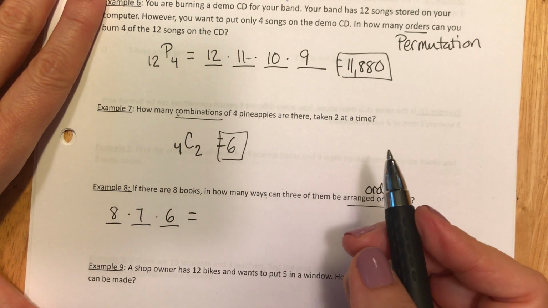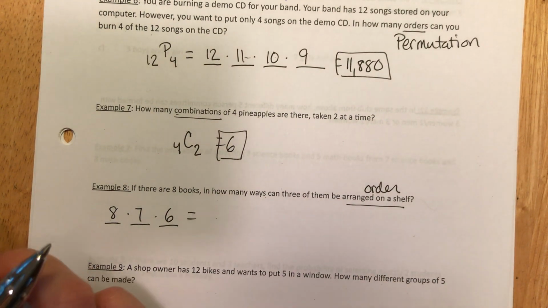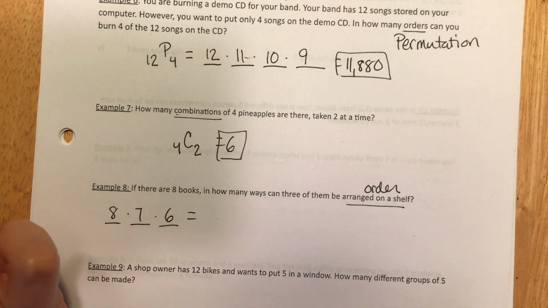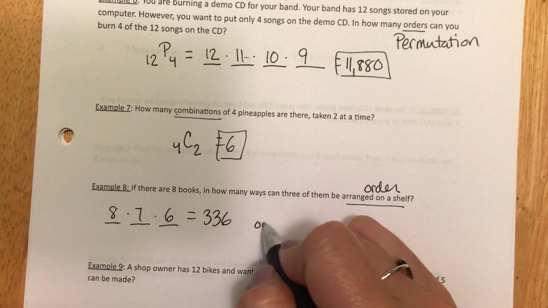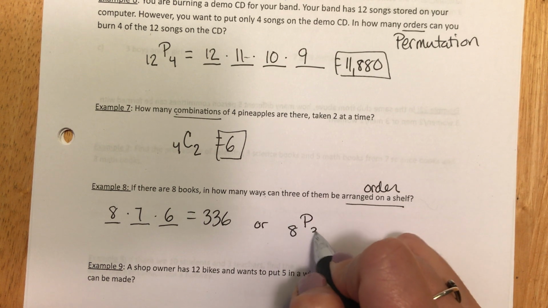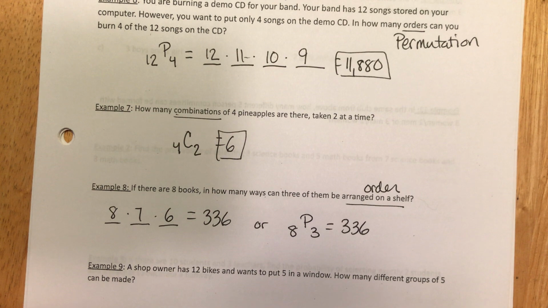And you would get, what do we get? I don't even know. 8 times 7 times 6. 336. Or you could do 8 permutation 3 in your calculator. It will also give you 336.